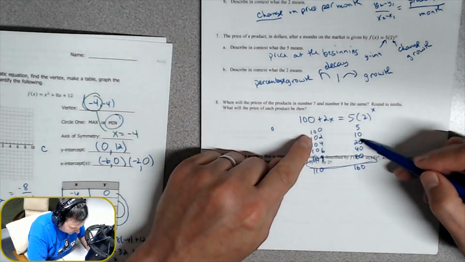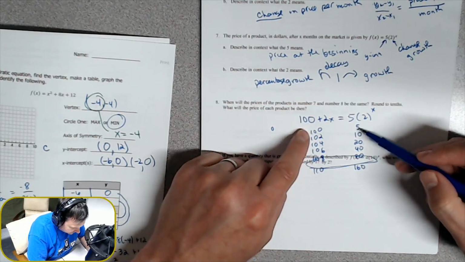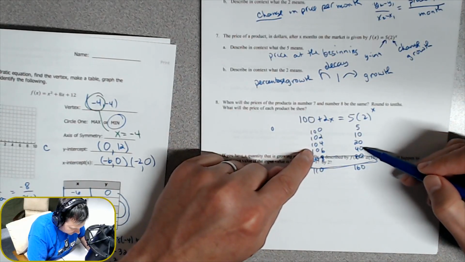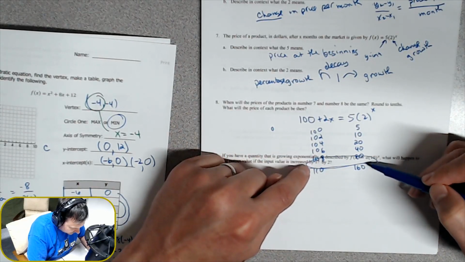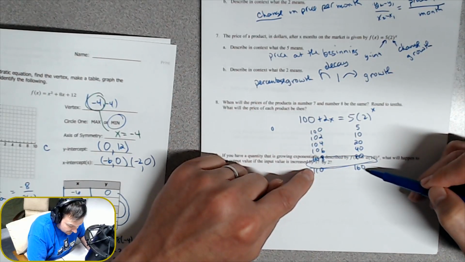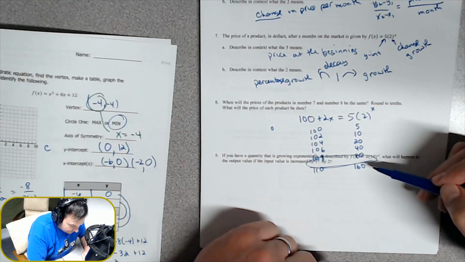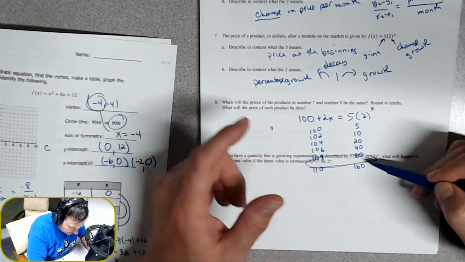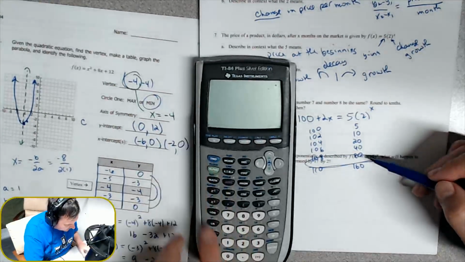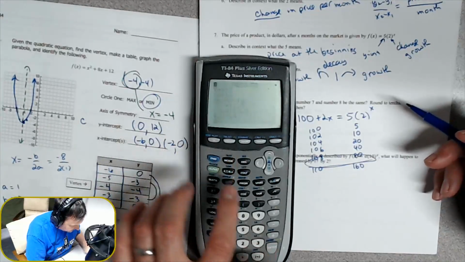So somewhere around here, they're the same. See how small this was, but all of a sudden it's bigger. So somewhere, let's see, 1 year, 2 years, 3 years, 4 years. So somewhere between 4 and 5, they're going to be the same. And what is that same amount? So what we could do, guess and check if you wanted to. Nothing wrong with that. Or we could use the calculator. But I'm thinking let's try 4.5.